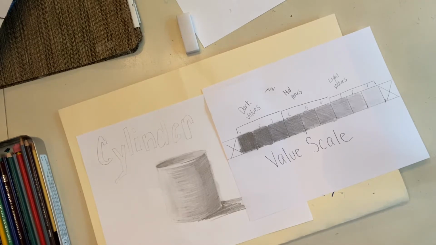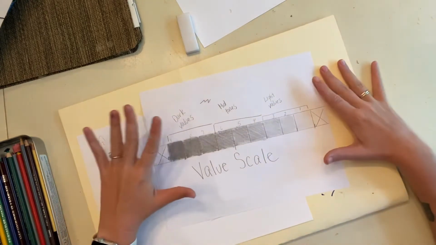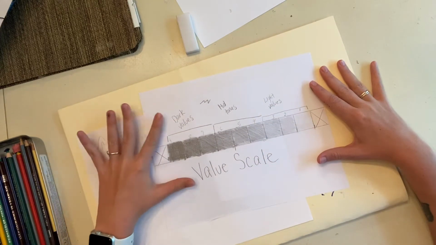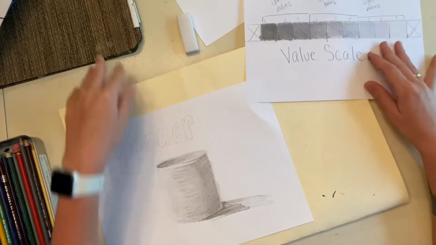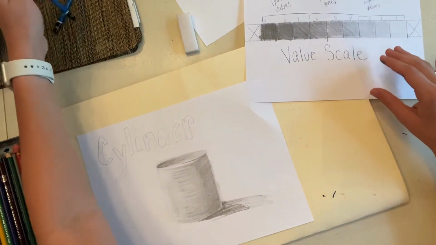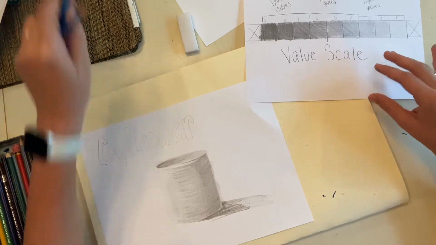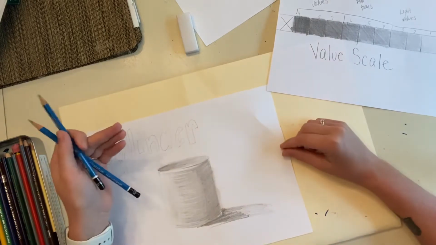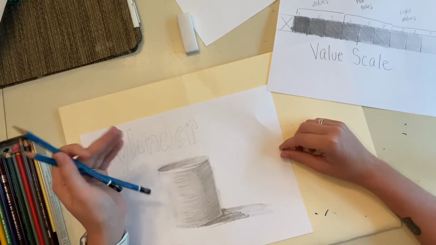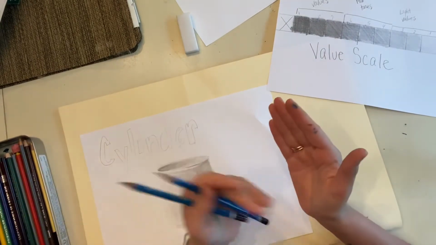Okay, so now that we've created our value scale and shaded a cube, we are ready to move on to the cylinder. So we know how to start thinking about light from the way it could shine on a cube, and light would hit the side and couldn't travel around.